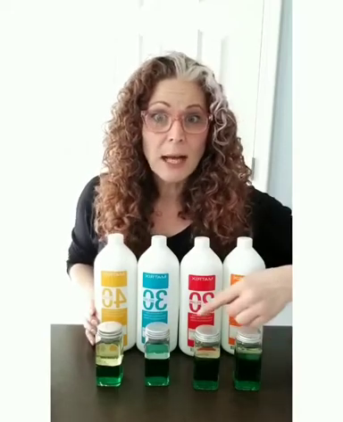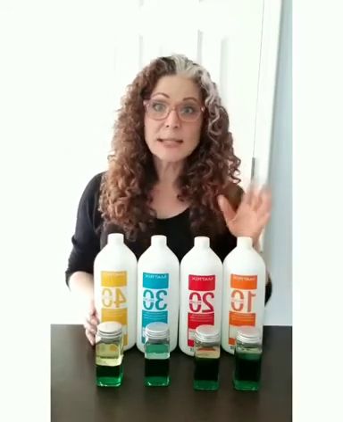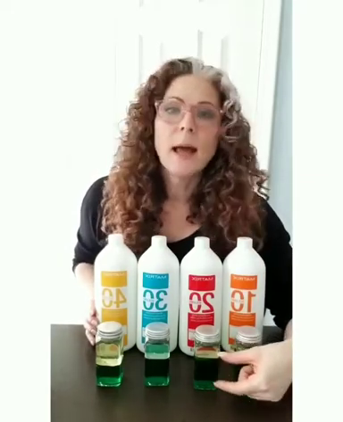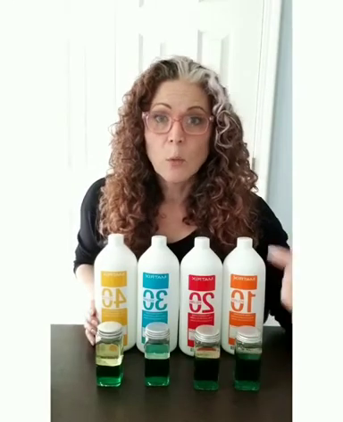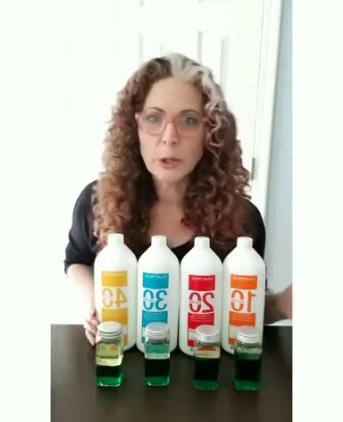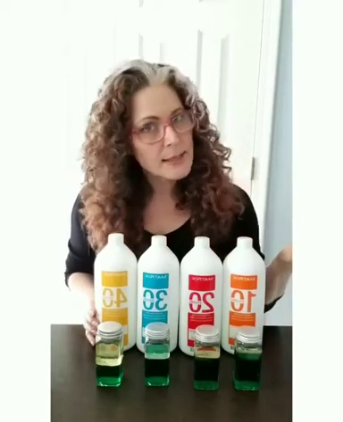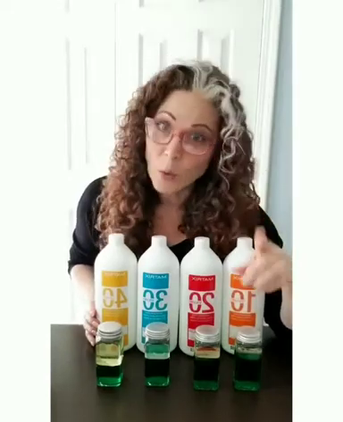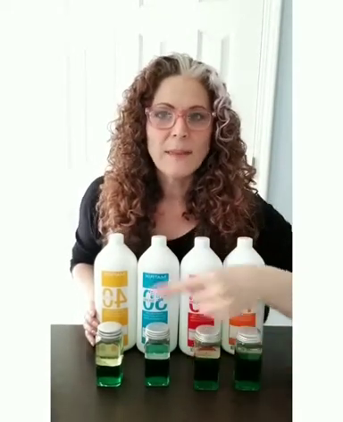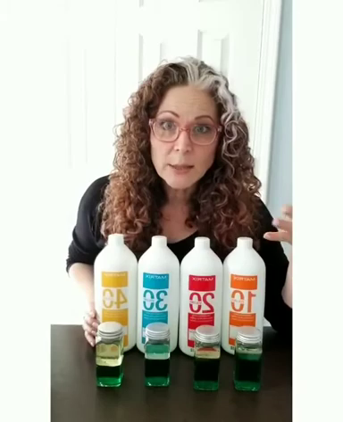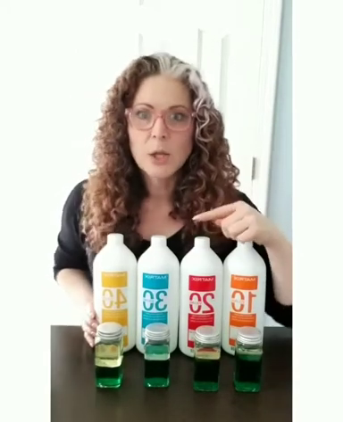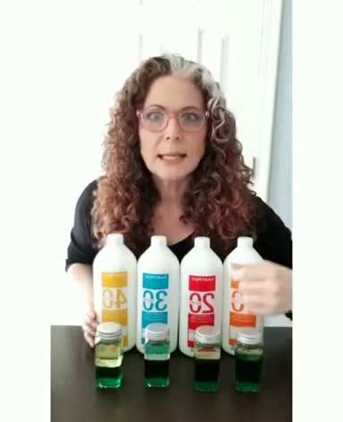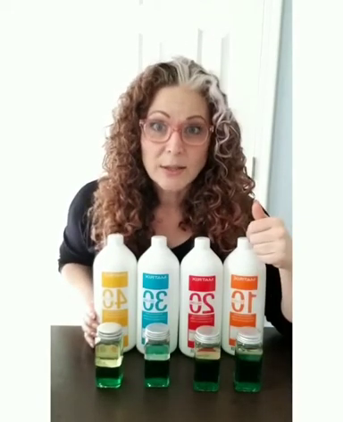Good to know. 20 volume is also considered 6%. So that would be 6% hydrogen peroxide and then 94% water conditioning agents. Then we go to 30 volume. 30 volume, 9%. So same thing, 9%, and then 91% water. And then all the way to 40 volume. Now the 40 volume goes up to 12%. So it's 12% of hydrogen peroxide and then 88% water conditioning agents.